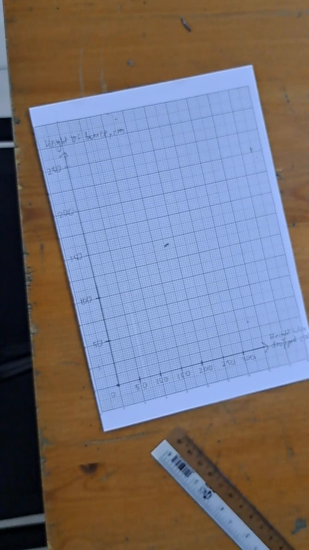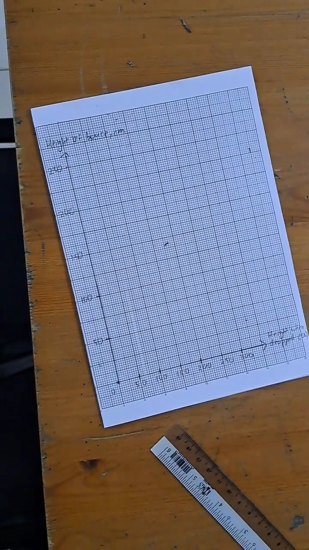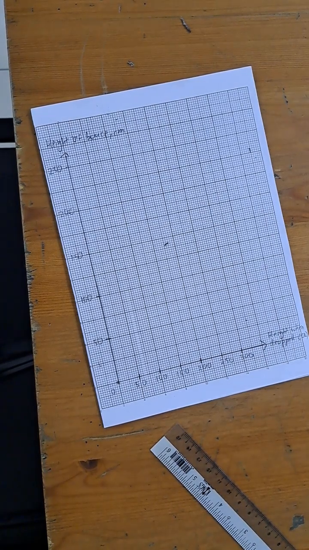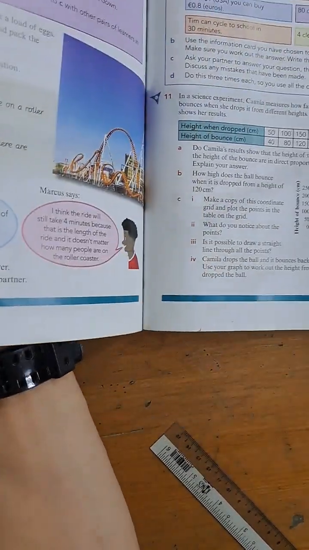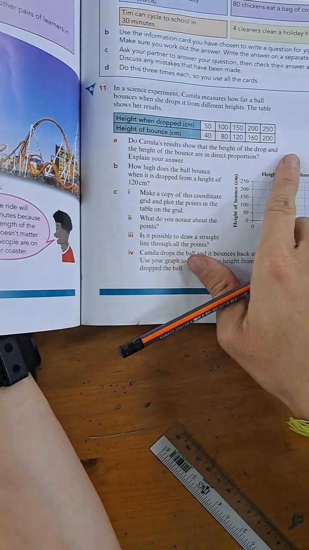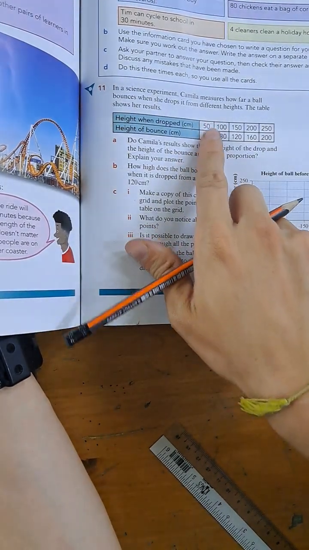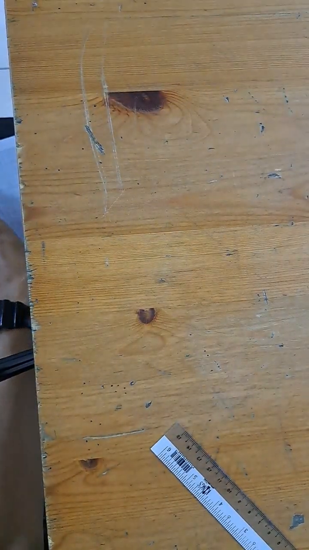So what's next over here? I am going to fill in the points. From your learner book, you see all the table data are there. So I'm going to fill this up. The first one is going to be 50 and 40. I'm just going to find that in my graph now.